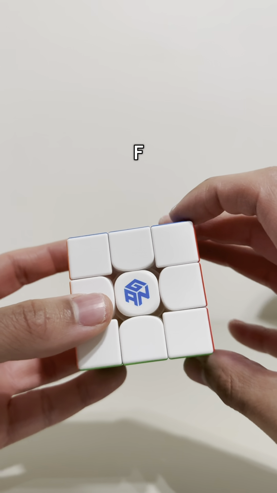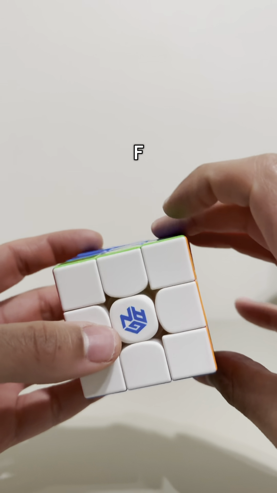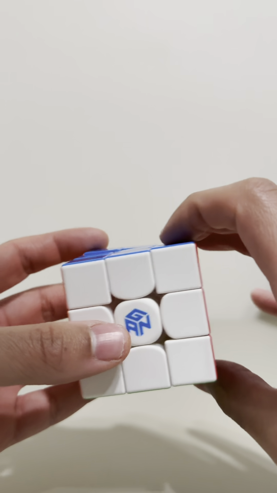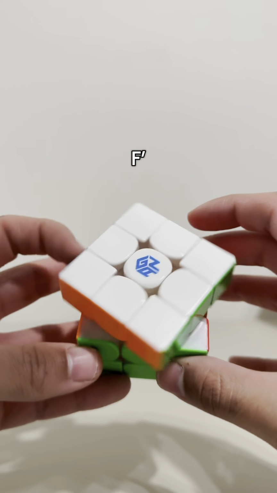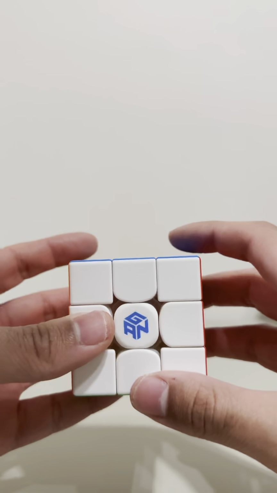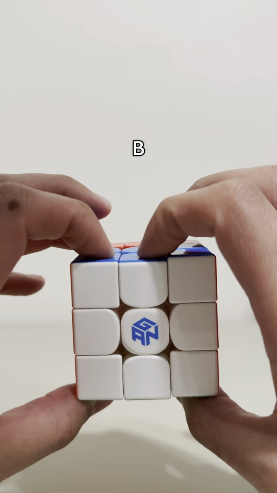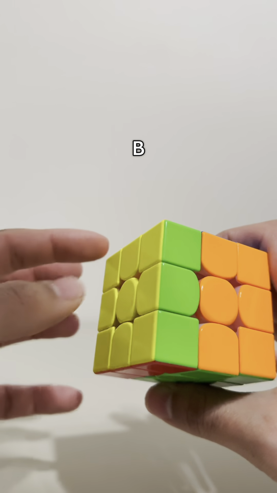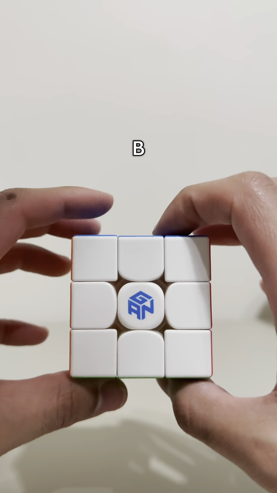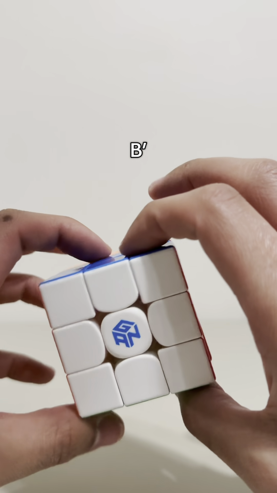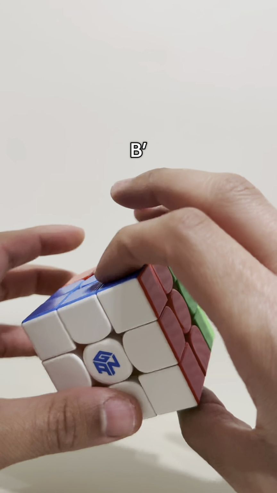Now for capital F, or F, would be like this, where you turn the face clockwise. And then we have F prime, which is counterclockwise when you turn the face like this. Next we have B, which is for the back layer. So this right here, if you can see, would be B, where it's turning clockwise like that. And then we have B prime, which is basically the other way like that. So you turn the back.